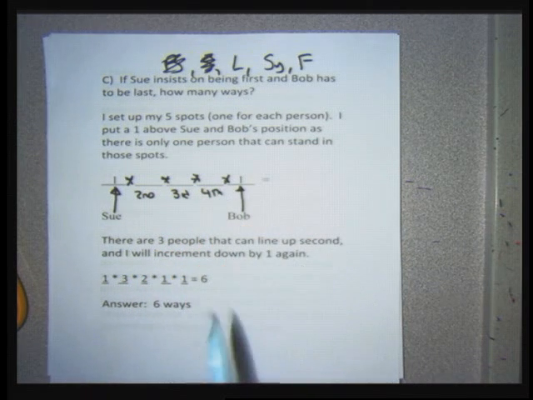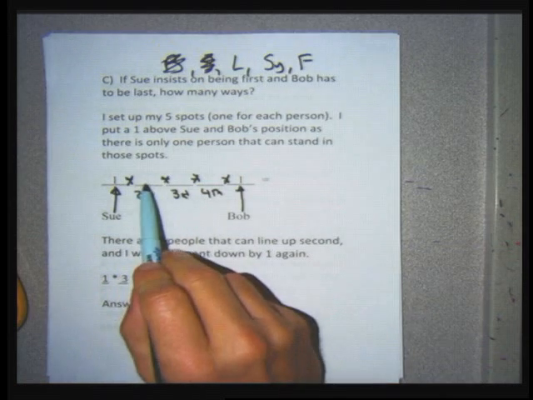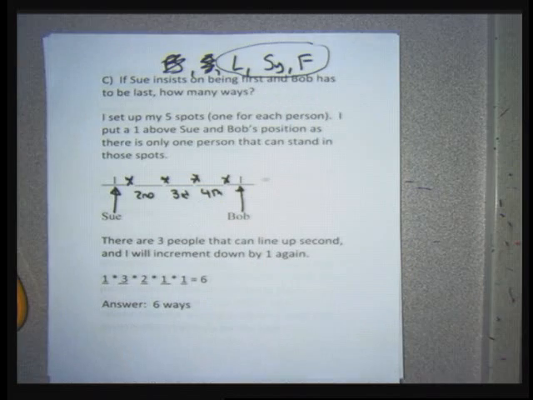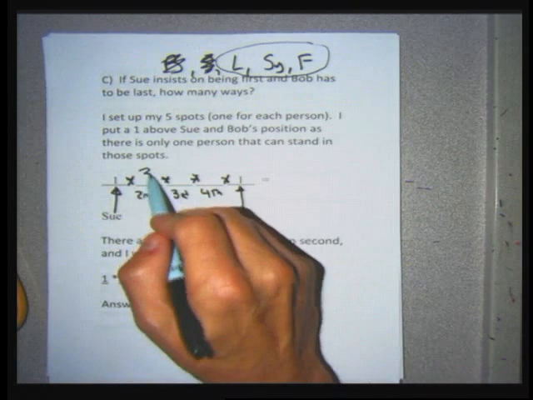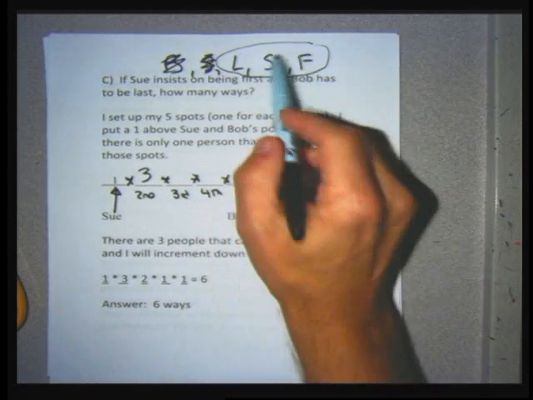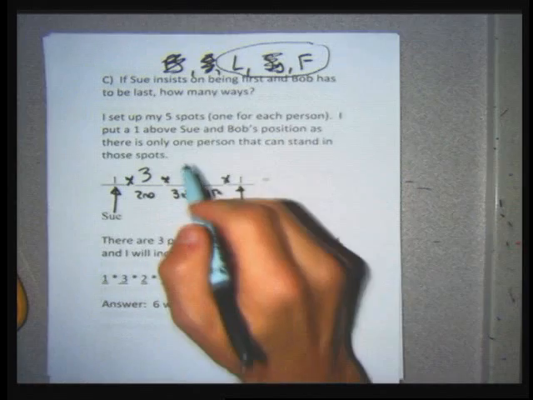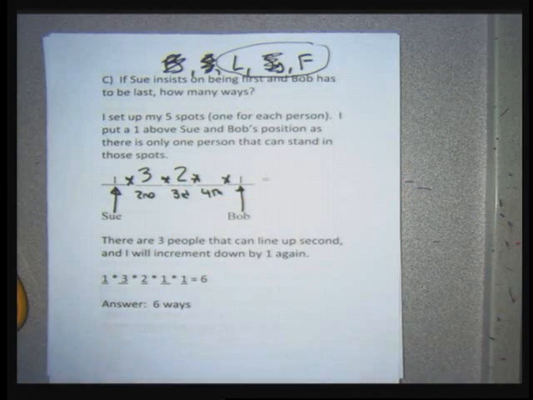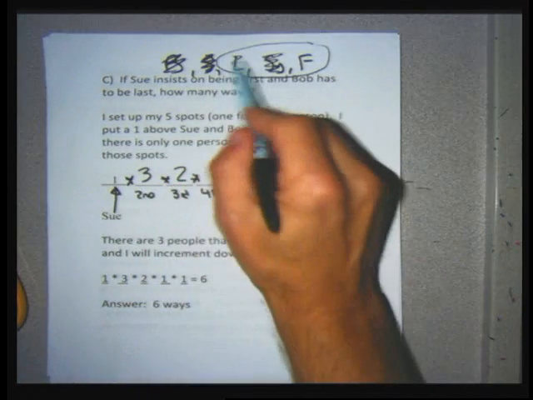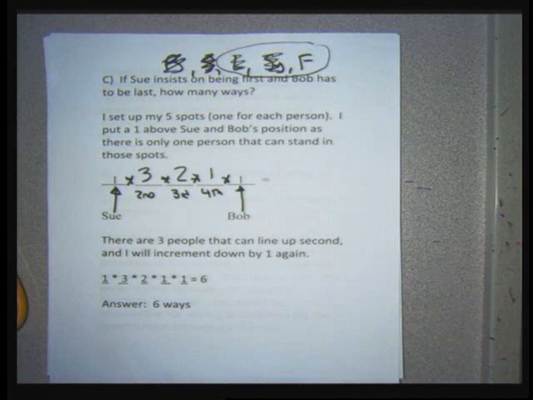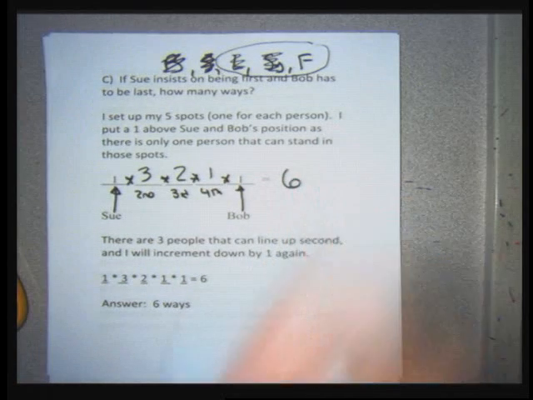And I'll just go in order. When I go to pick the second person, there's only 3 people. Larry, Sally, and Fred are the only 3 people that can be the second person. So there's 3 choices for that. And it doesn't matter which of the 3 people happen to go second. Once you pick one of them, there's only 2 persons left for the 3rd position. And once you pick one of the 2 that were left, there's only 1 person left for the 4th position. So it's going to be 1 times 3 times 2 times 1 times 1. That comes out to be 6.